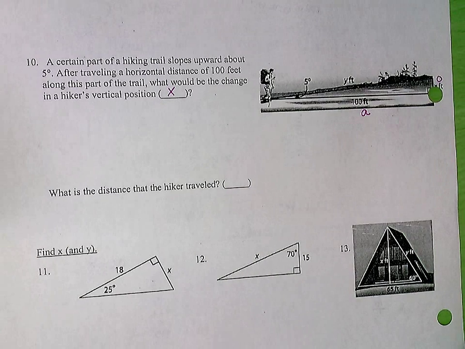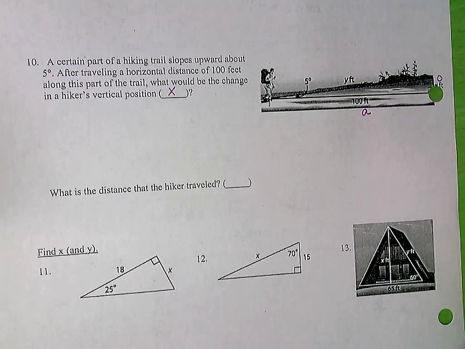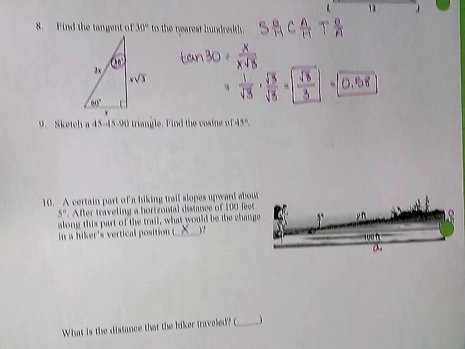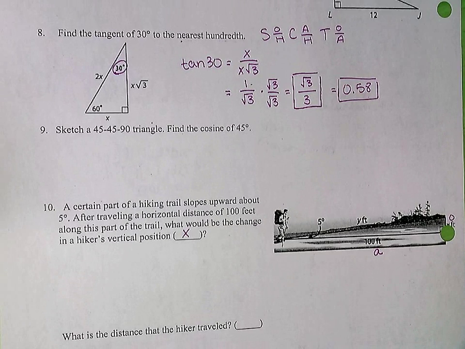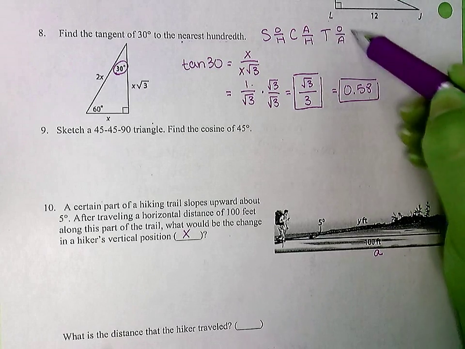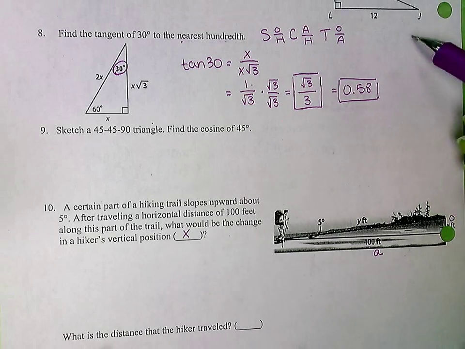Now after I labeled these, which trig ratio do you think I'm going to use? If I have this O and this A. Look at SOHCAHTOA. If I have an O and an A. Say louder. Tangent. So I'm going to use tangent because I have an O and an A labeled in my picture.